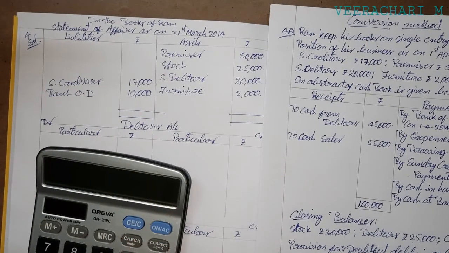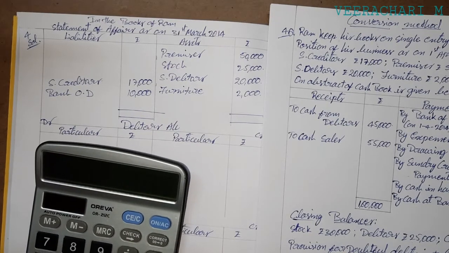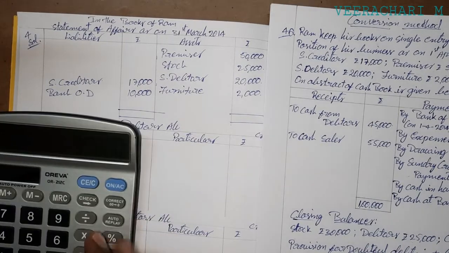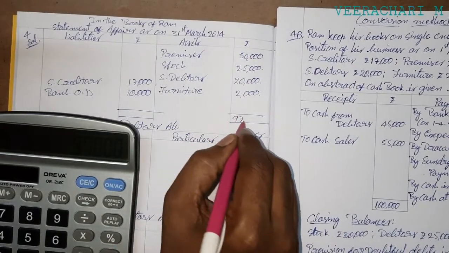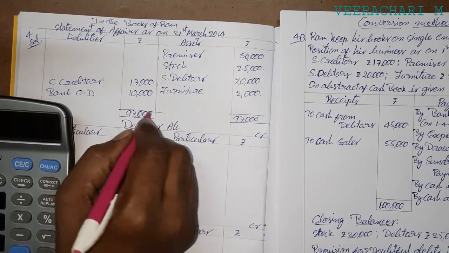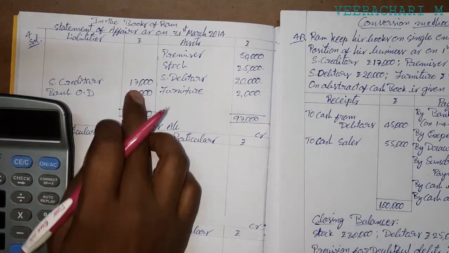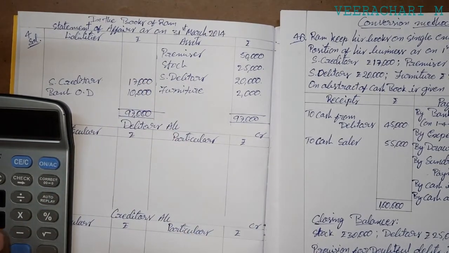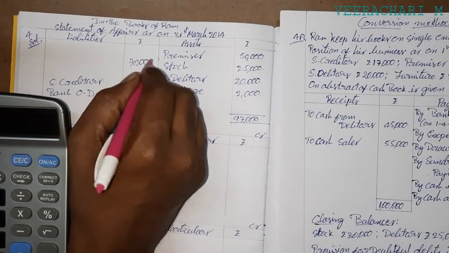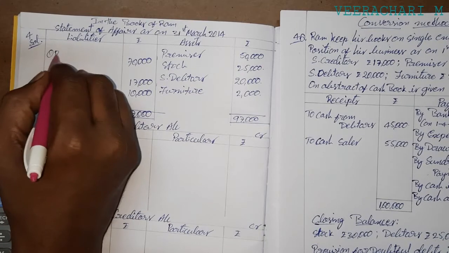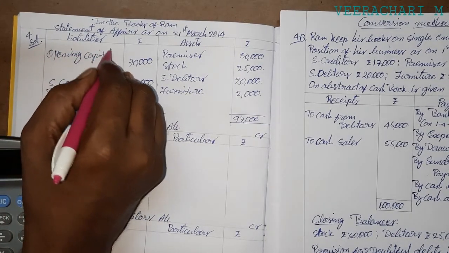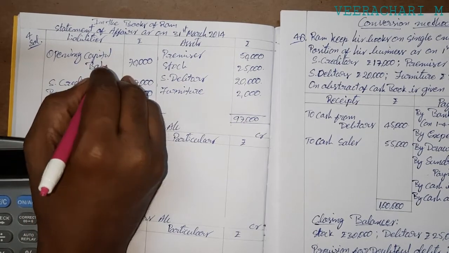Now we can compute it. 50,000 plus 25,000 plus 20,000 plus 2,000 equals 97,000. On the liability side, 10,000 plus 17,000, 27,000. So 97,000 minus 27,000 equals 70,000. This is the opening capital, a balancing figure.